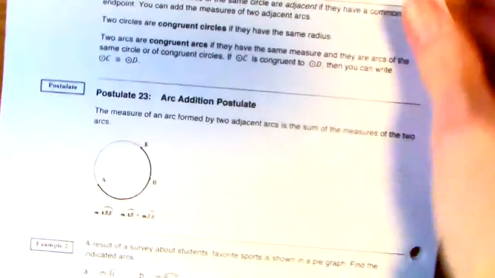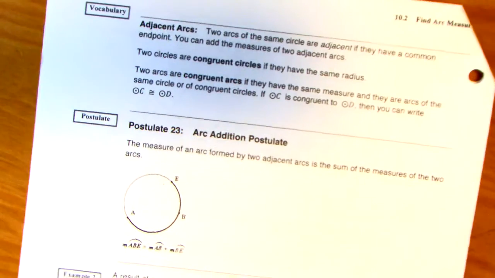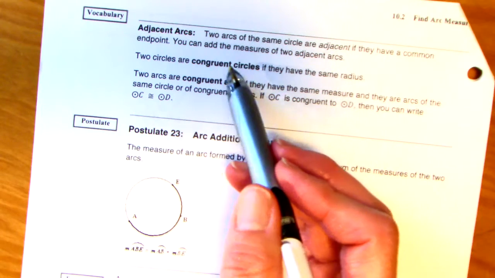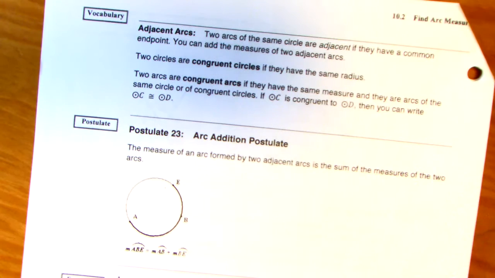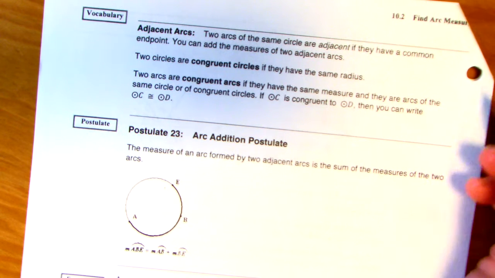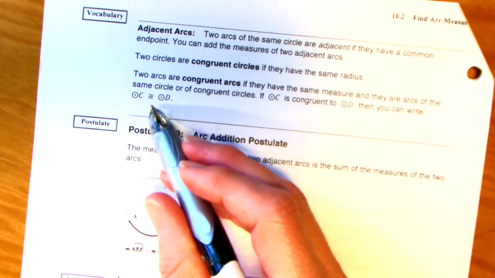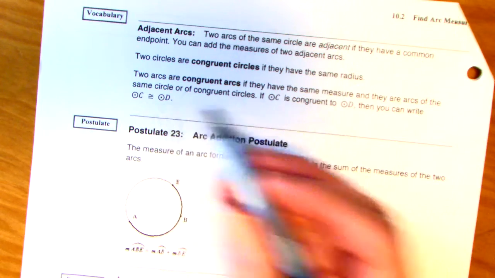Okay. Next page. Adjacent. You know what adjacent means: next to. Adjacent arcs. Two arcs of the same circle are adjacent if they have a common endpoint. Okay? You can add the measures of two adjacent arcs. Two circles are congruent circles if they have the same radius. I showed you that in the picture in the first section. Two arcs are congruent arcs if they have the same measure and they are arcs of the same circle or of different circles. Okay, so they just have to have the same measure. If circle C is congruent to circle D, then you can write this. Okay, there's your congruent statement.